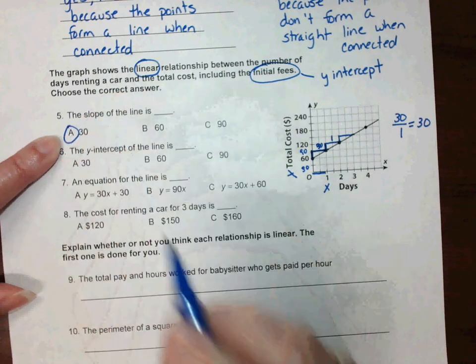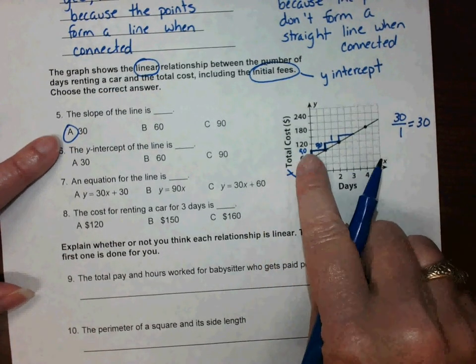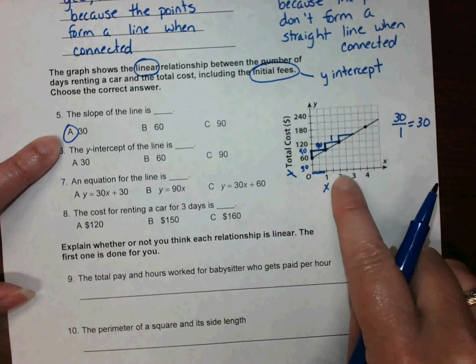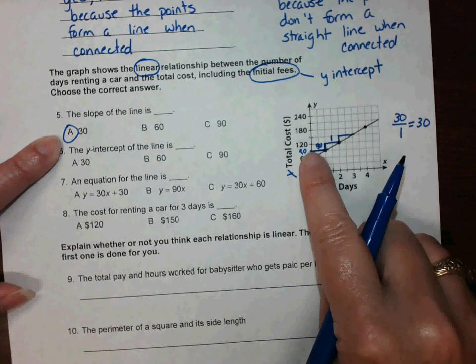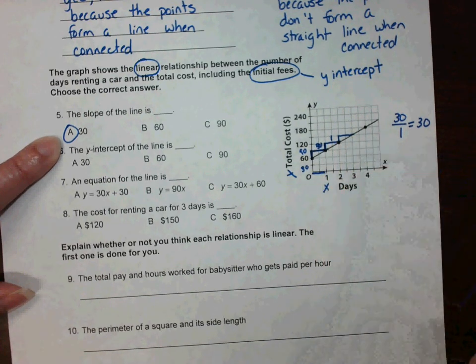So my answer is A. We're going up 30 units and over 1. See, every 2 marks is 1 unit along the bottom. So up 30 over 1, up 30 over 1, up 30 over 1.